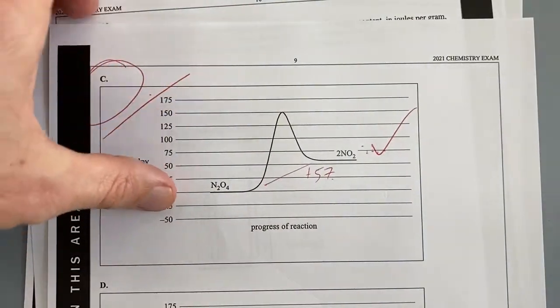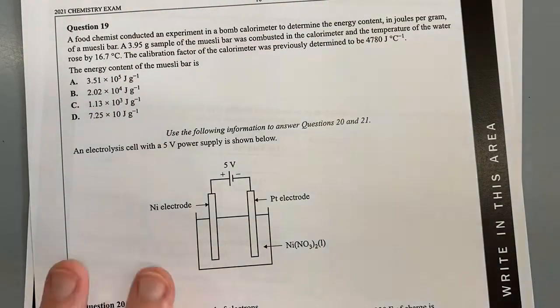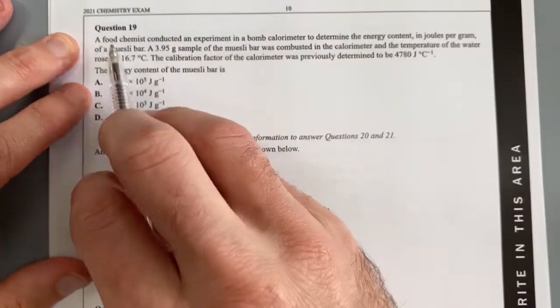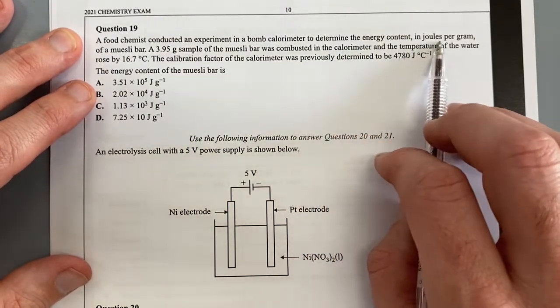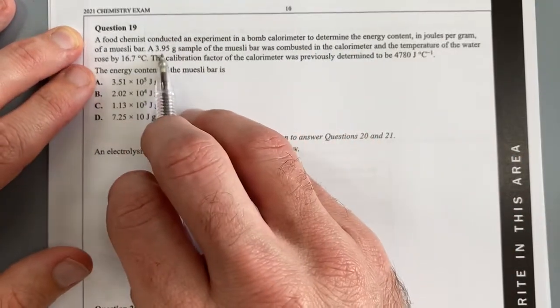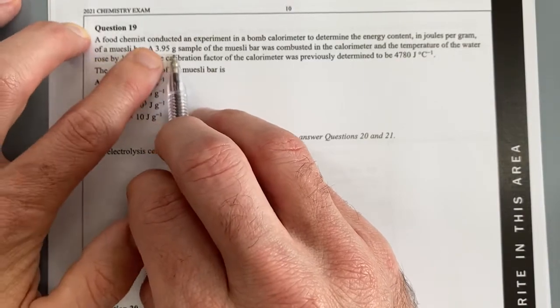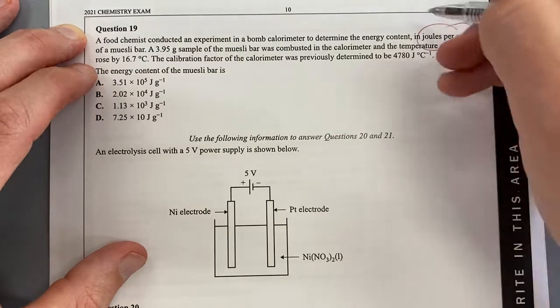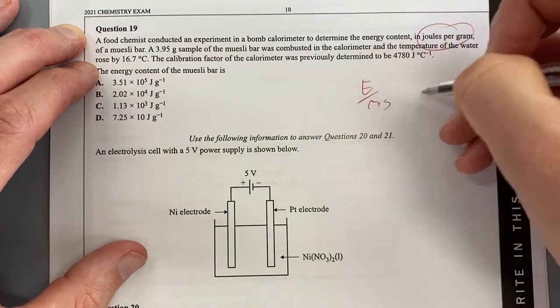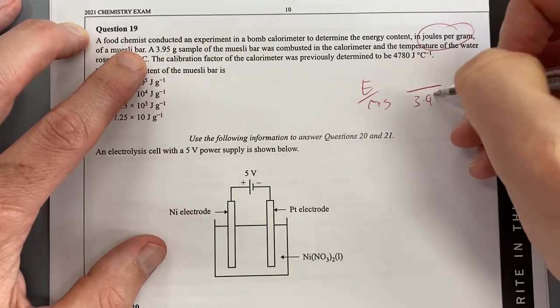Let's move on to question 19. Question 19, we have a food chemist who conducted an experiment in a bomb calorimeter. So we're looking at some calculations here. In joules per gram, this much muesli bar. We want joules per gram, so we want energy divided by mass, so therefore something divided by 3.95.